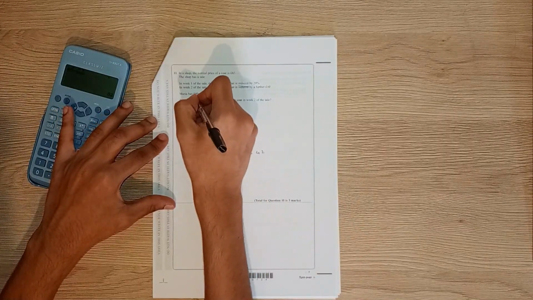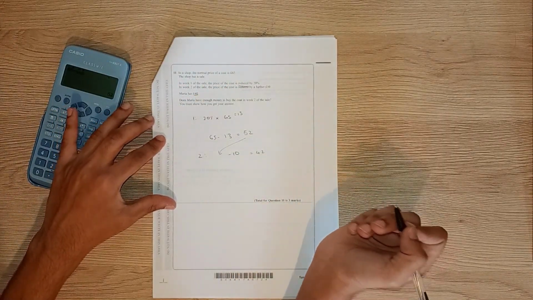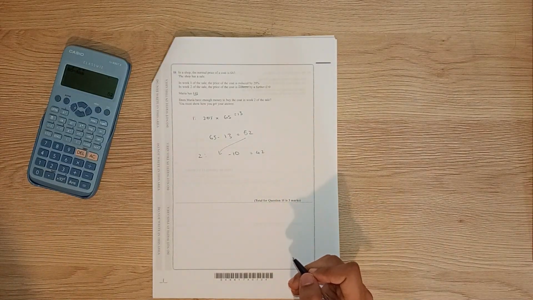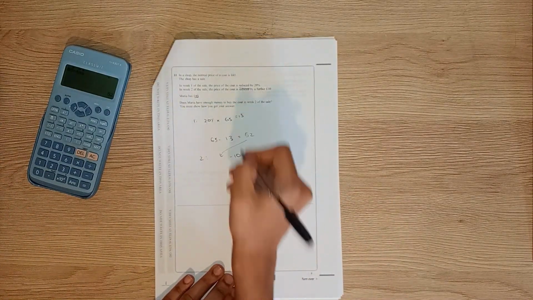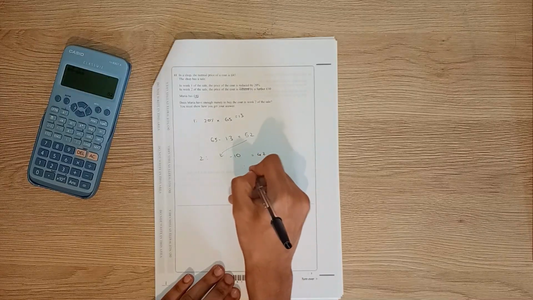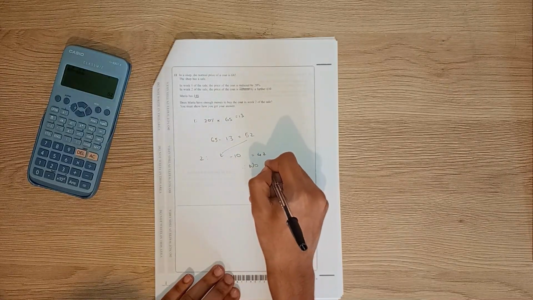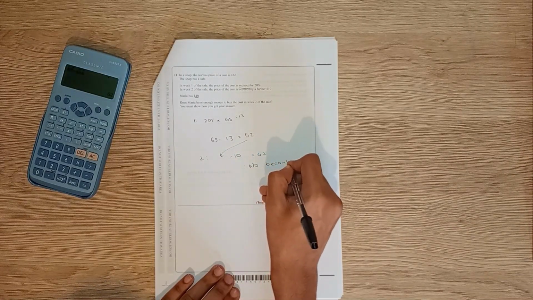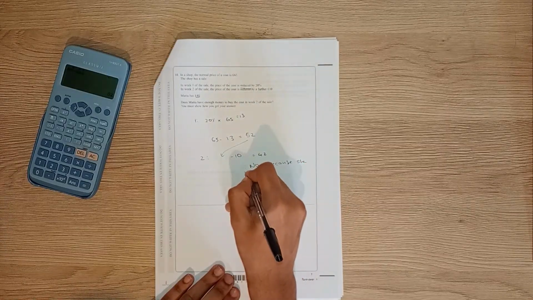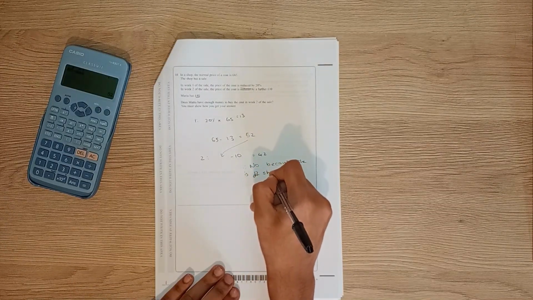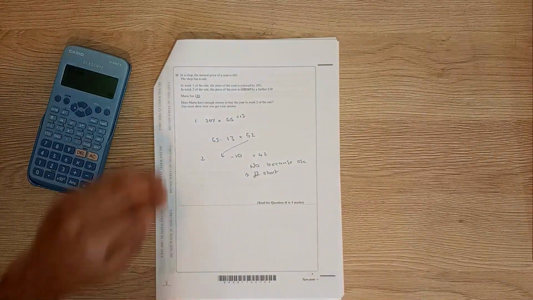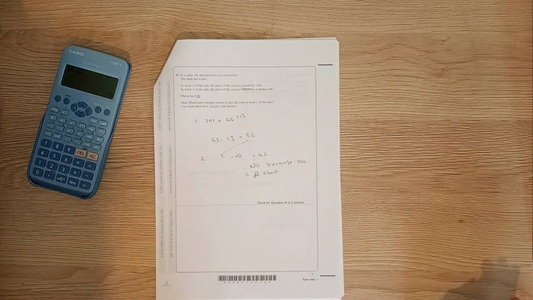Maria has 40 quid, right? She can't afford it. She's not Bruce Wayne, which I wish I was, but she doesn't have enough money. So she's got 40. So in this case, I would say no, because she is £2 short, and that's an easy 3 marker. Nothing else you need to write.